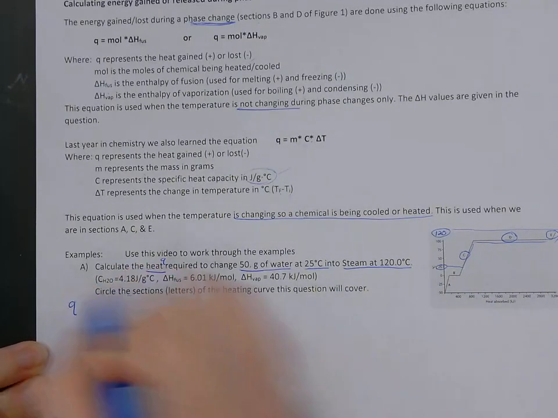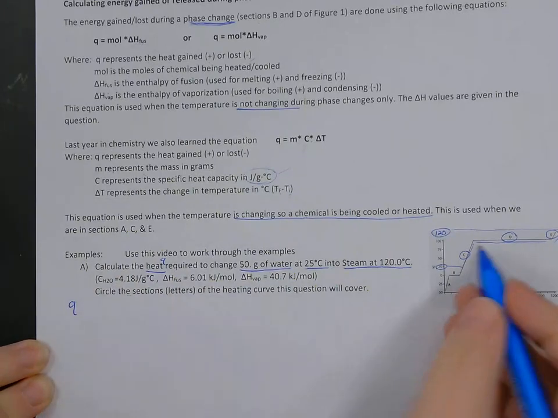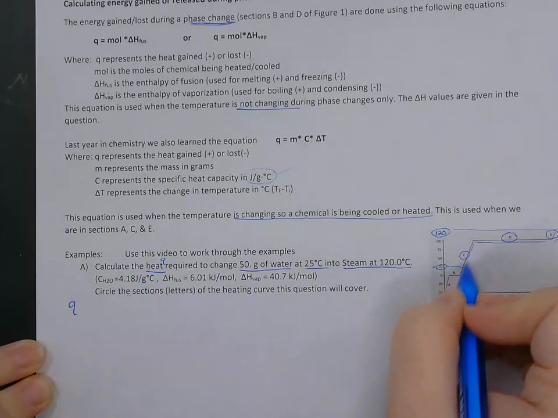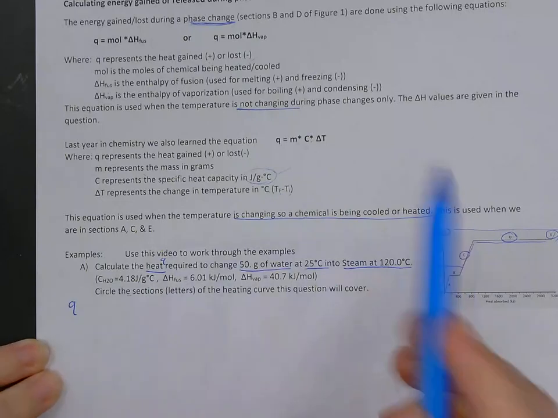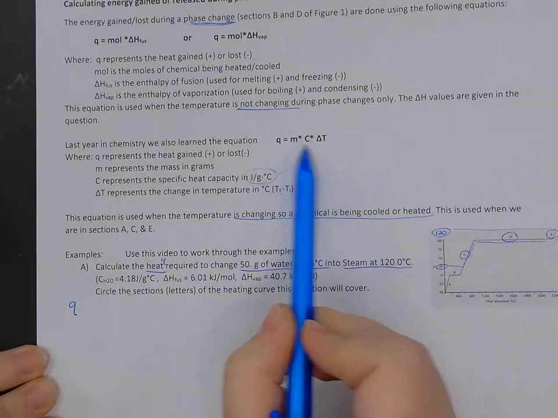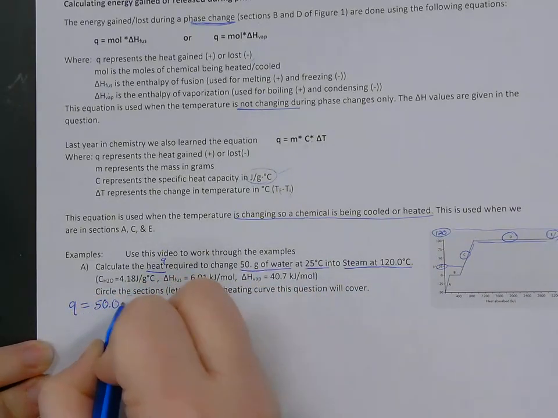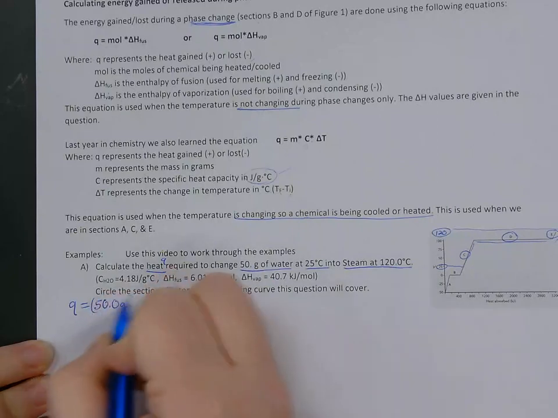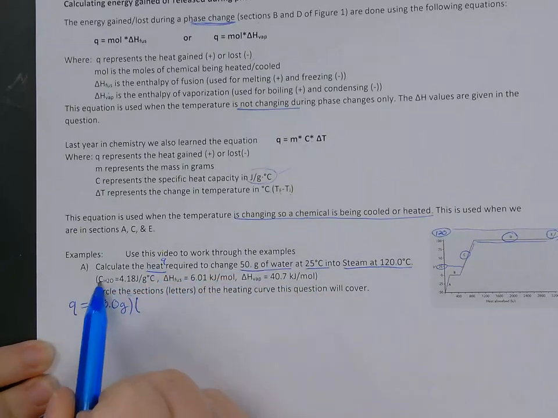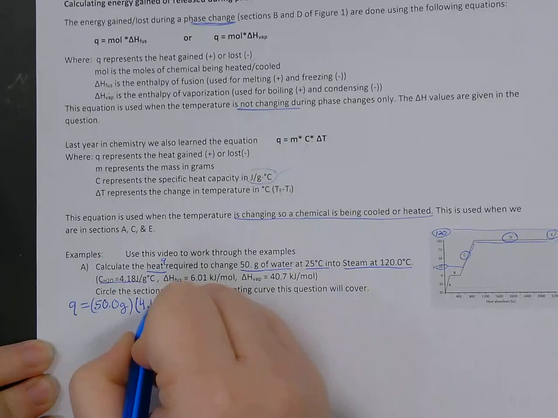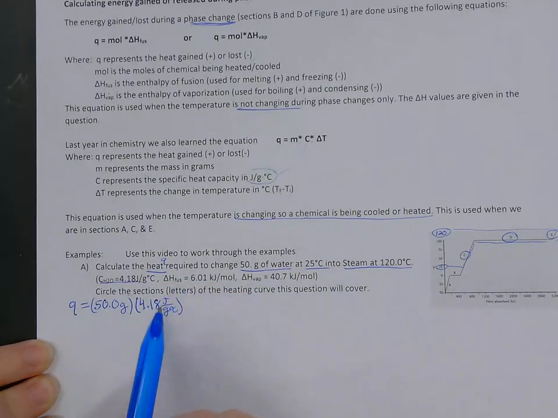We want to find out how much heat, Q, is gained when we are changing its temperature. So because the temperature is changing during that section, we're going to use Q equals MC delta T. Our mass of our water is 50 grams of water. Our specific heat of water, given here, is 4.18 joules per gram degrees Celsius, which is representing the amount of energy it takes to heat 1 gram by 1 degree Celsius.